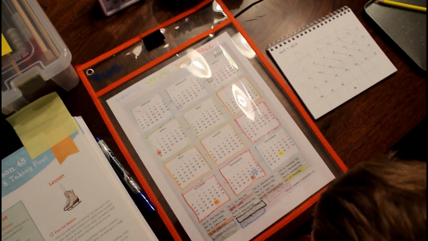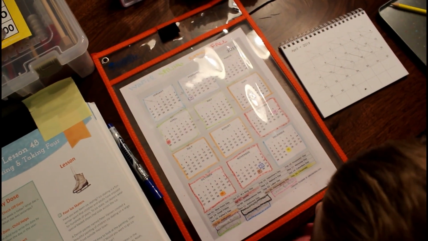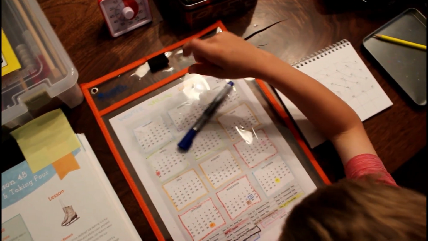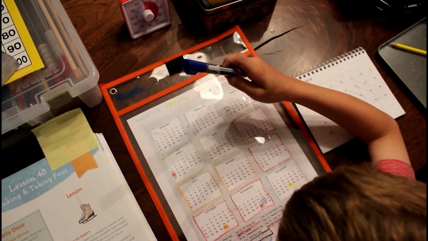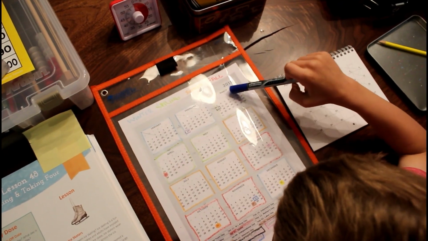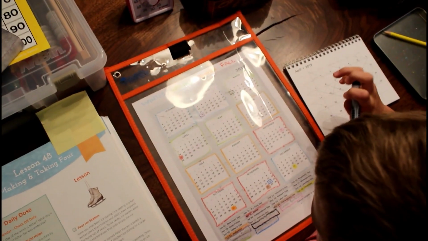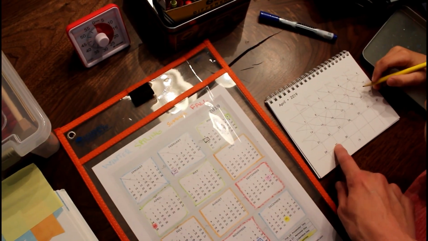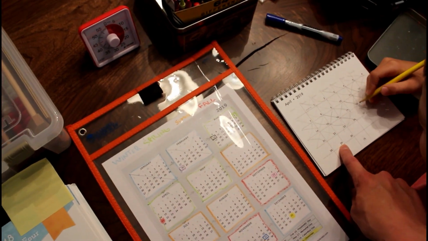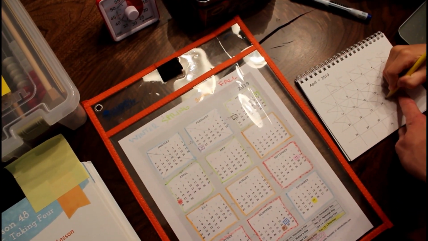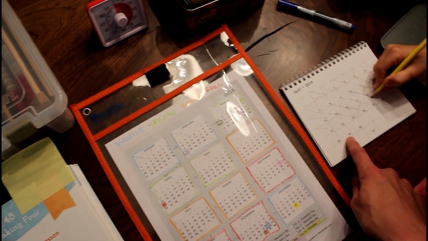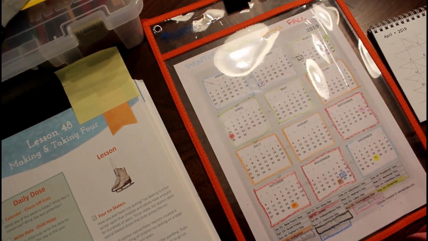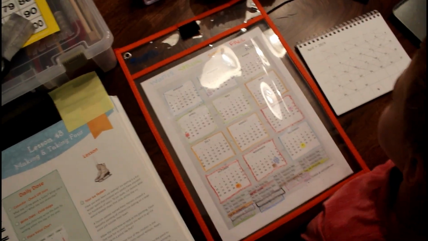So we start off with the months of the year, singing the months of the year song. Are you ready? Okay, I'm going to point while we're doing it. All right, go ahead. 1, 2, 3. January, February, March, and April. Good. All right, now what month are we in? April, right. So today is this day right here. Yep, go ahead, cross that one, that one, all the way up to 29. All right, good. So can you circle 29 on our calendar here?